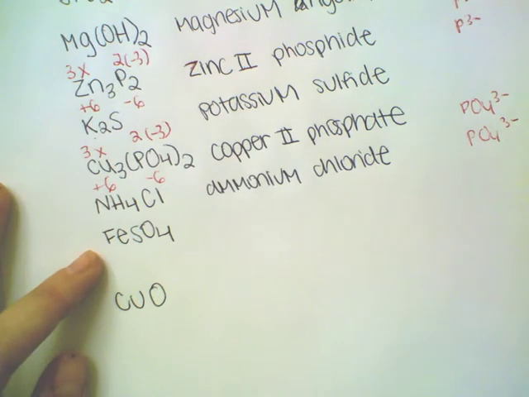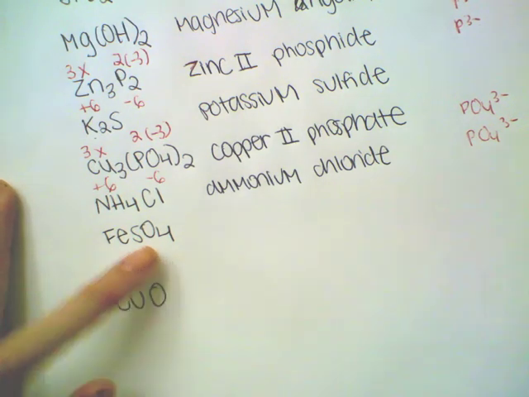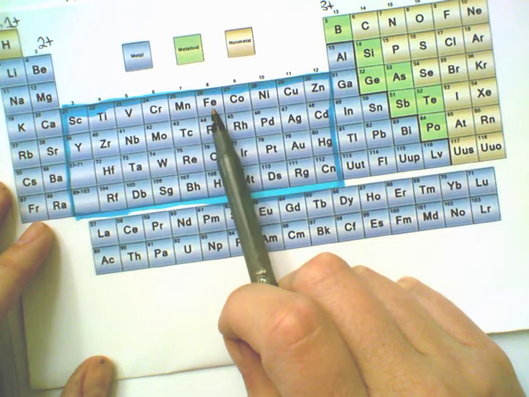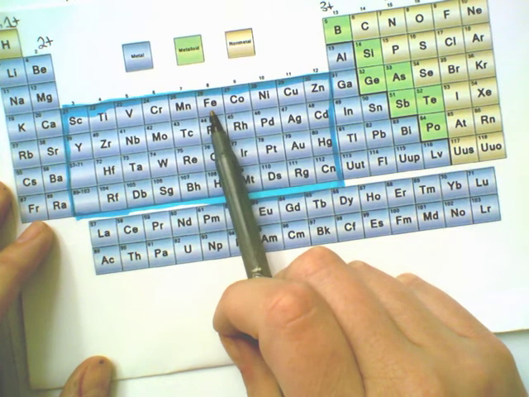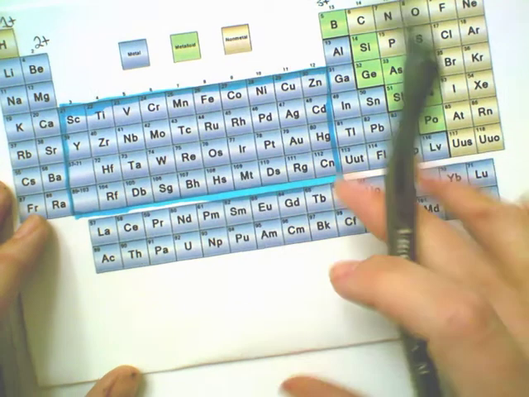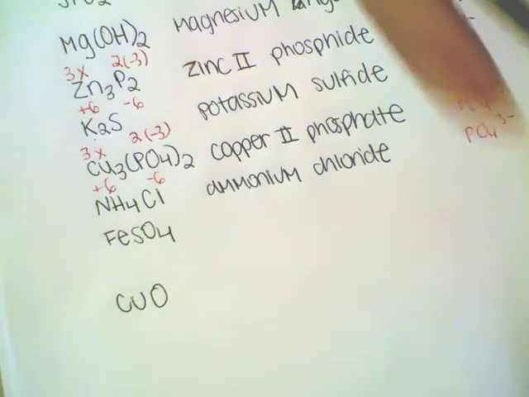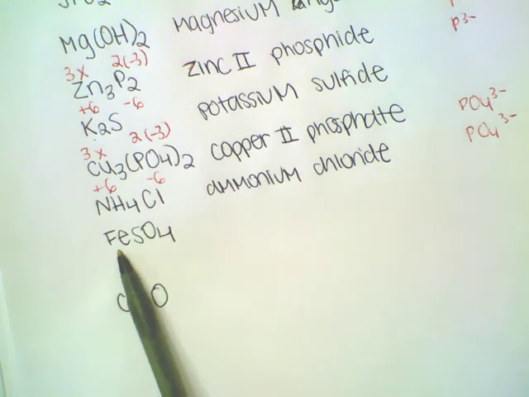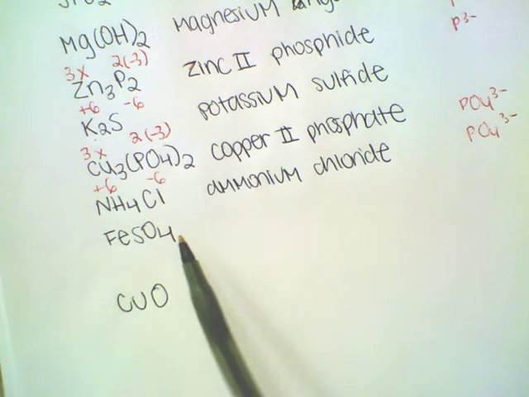Okay, so we have iron, sulfur, and oxygen. Iron is a metal, so we know we have an ionic compound, and it's also a transition metal. So that means that we need to indicate the charge on iron. Okay. So we're going to look up SO4, because we know the first part is the metal, the rest of it's going to be the polyatomic ion.